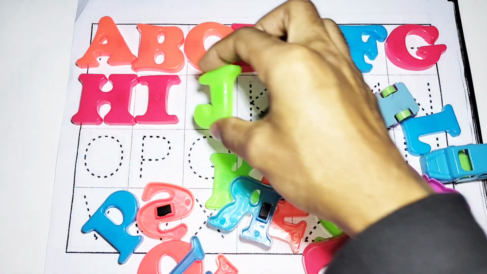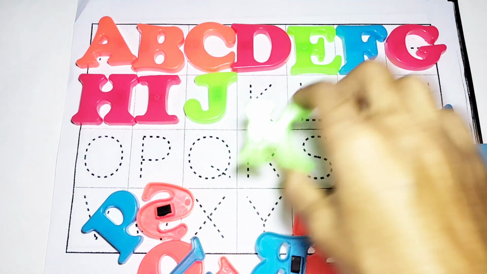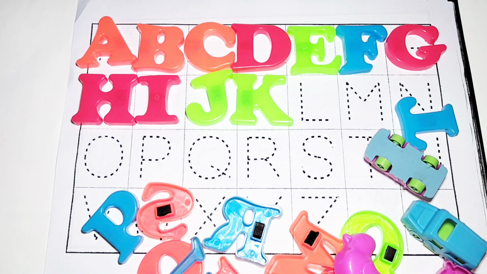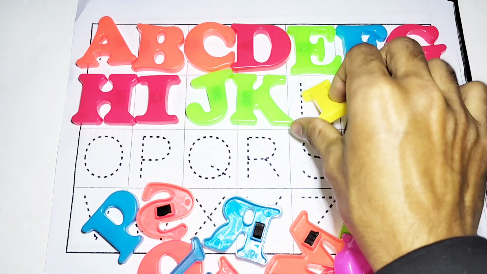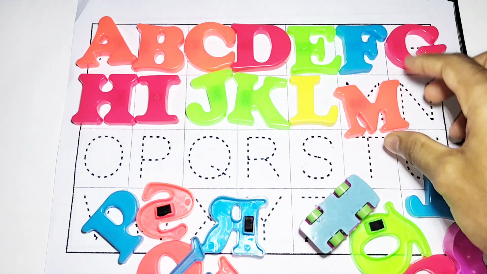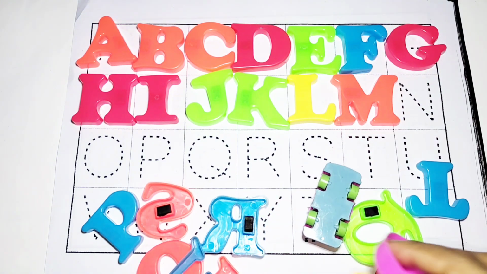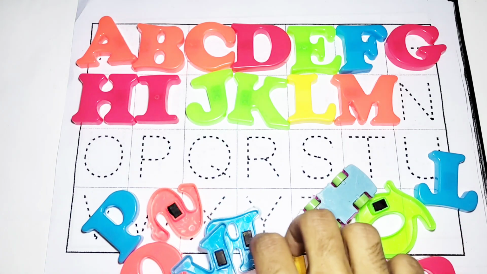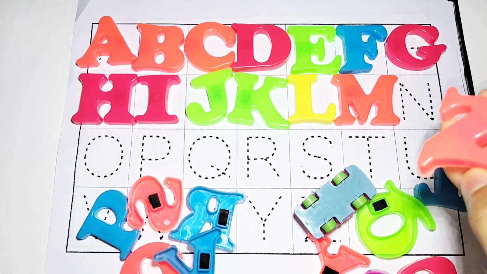J for jackfruit. And now we're finding K. K for kite. The next one is L. L for lion. Now we're finding M. M for moon. And the next one is N. N for nose, N for nest.